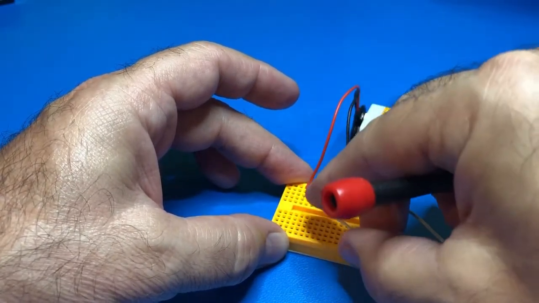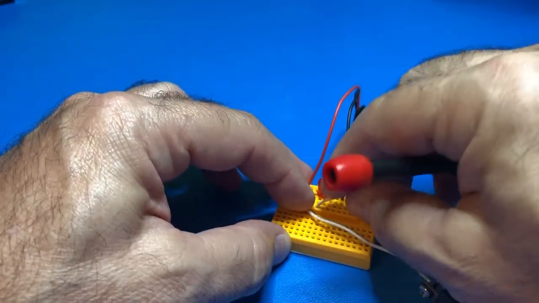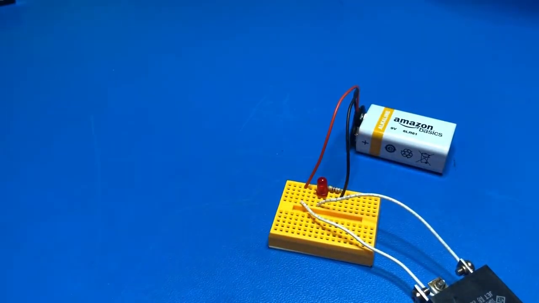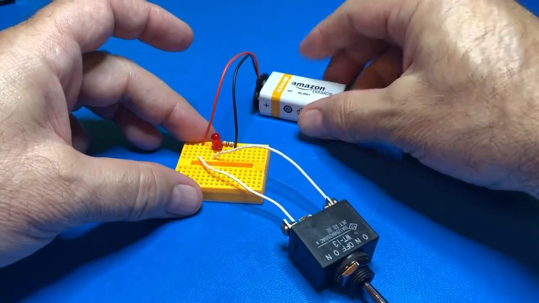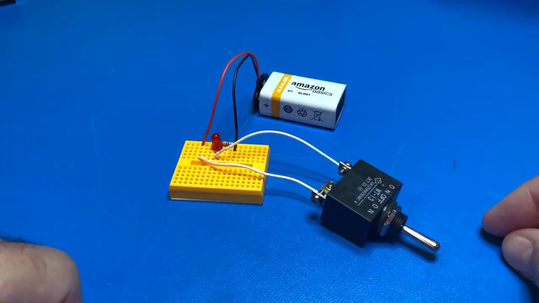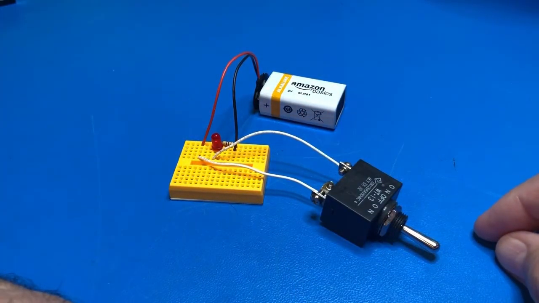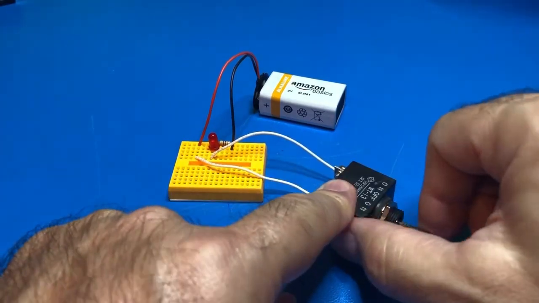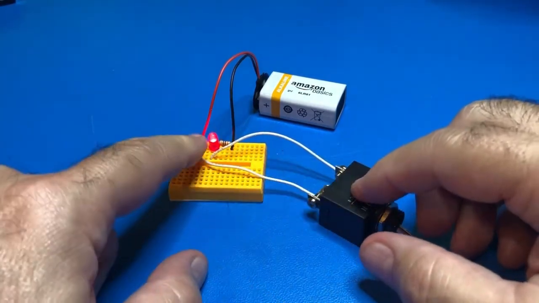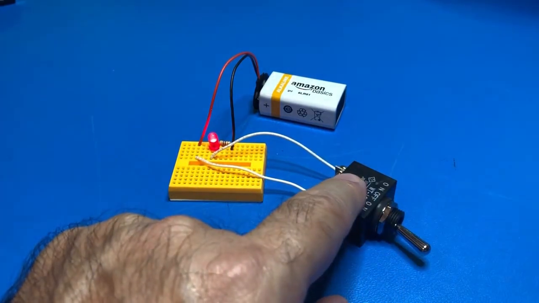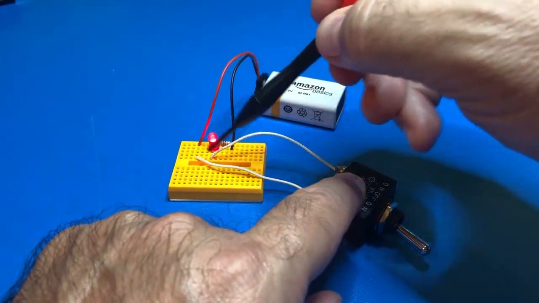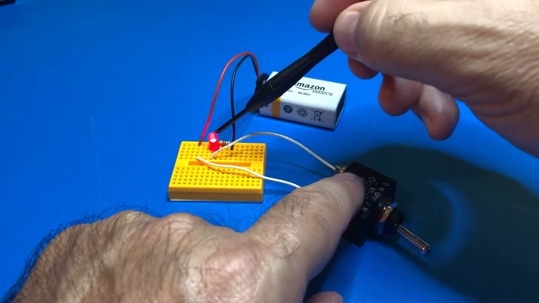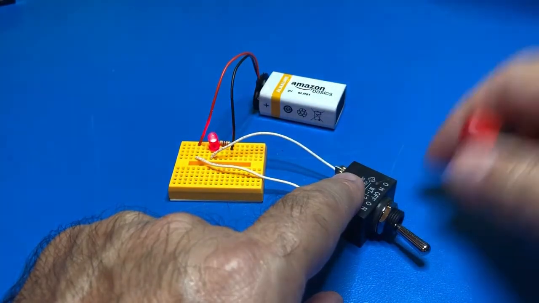So there's no connection yet. The switch is in the central position. Let's see what happens when we move the switch to the position where the contact will close, which will be this way. Oh, we have light. So what happens is that electricity starts flowing from the battery through the switch to the LED and then going back to the battery.